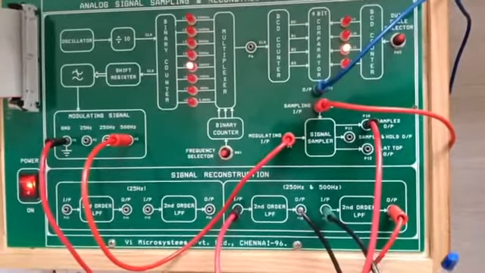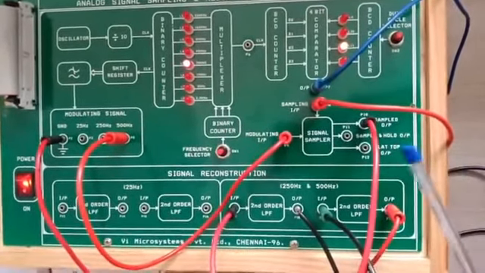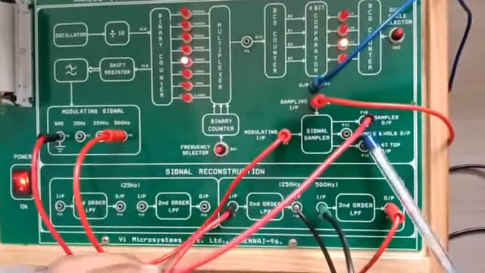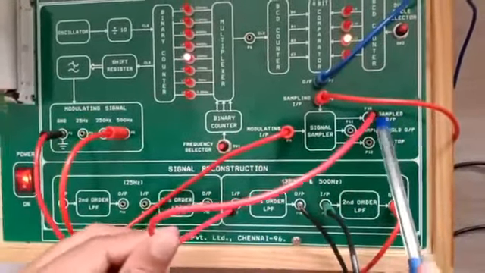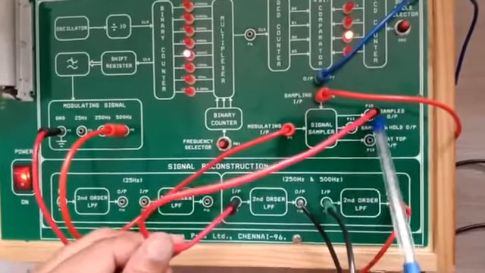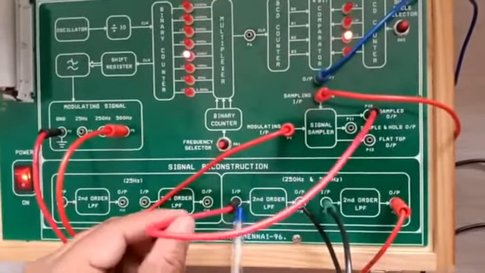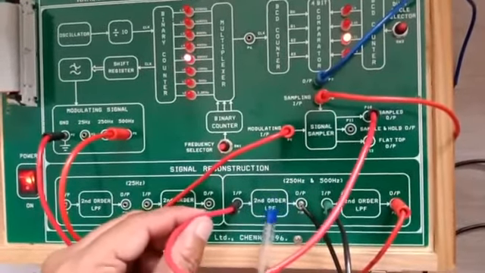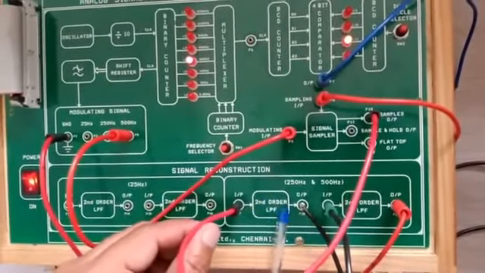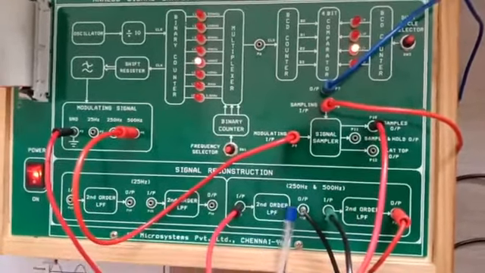So this is the demodulation, that is reconstruction. For that now I am going to connect any one sampled signal at the input of the reconstruction filter. Here I am going to connect the natural sample output to the reconstruction filter input, right? Here we have a second order filter, that is 2 stages of second order filter. Order is nothing but the number of RC sections, right?